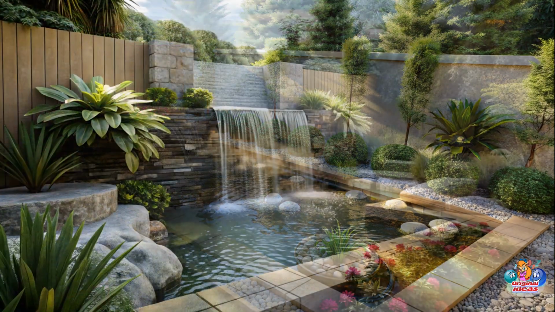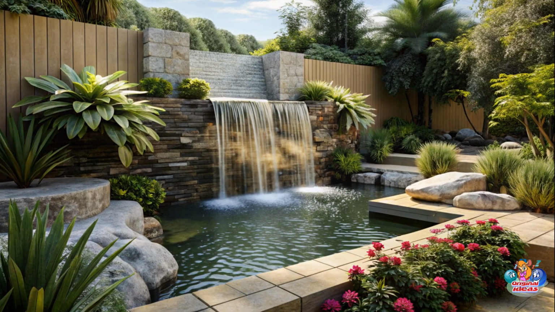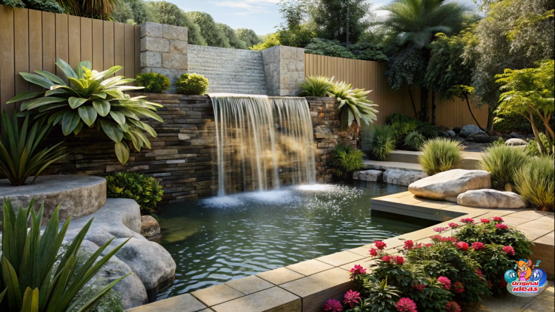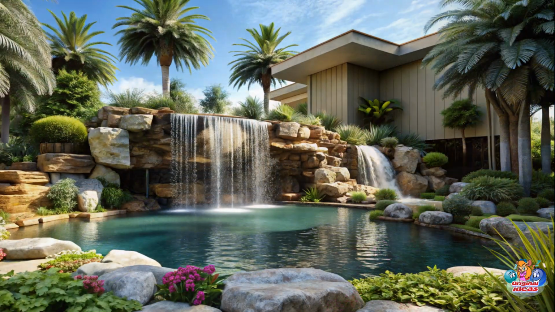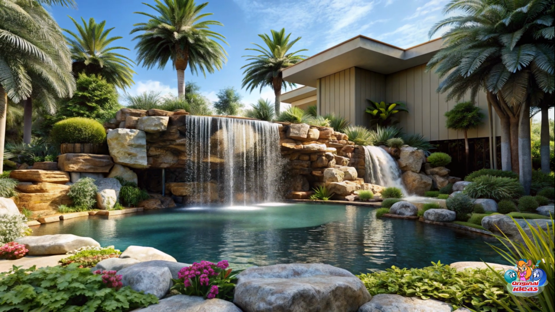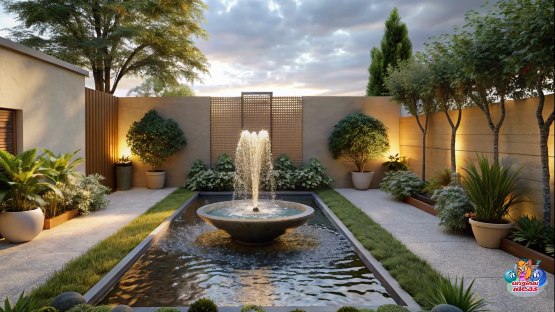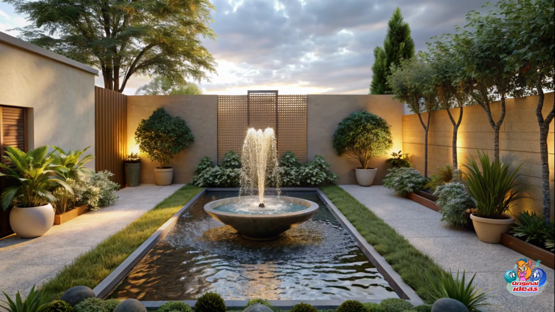In this article, we will explore the captivating world of backyard design ideas, focusing on the incorporation of small fountains and waterfall features. Whether you have a limited space or a sprawling garden, these design ideas will help you elevate your outdoor ambience to new heights.